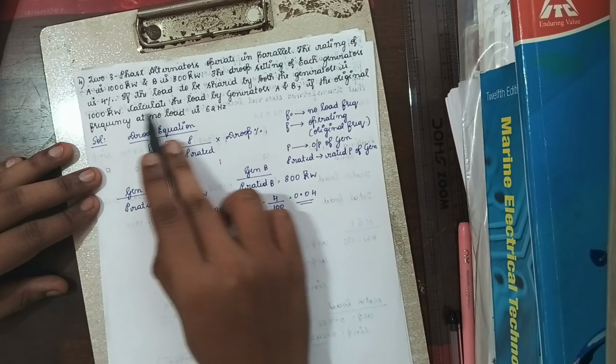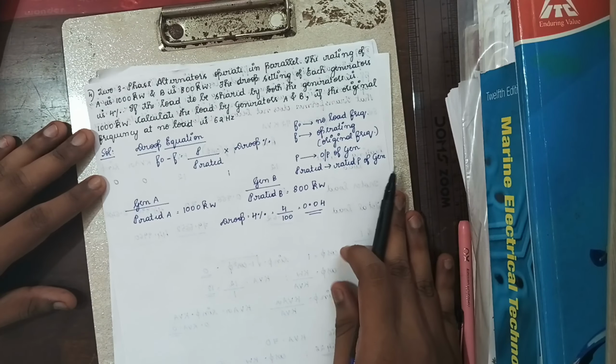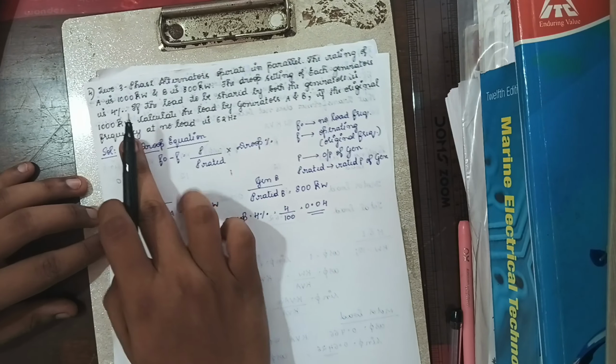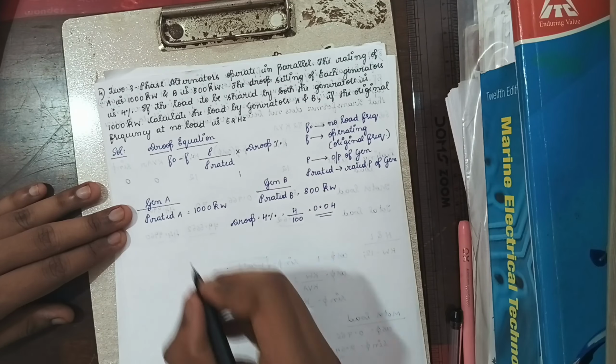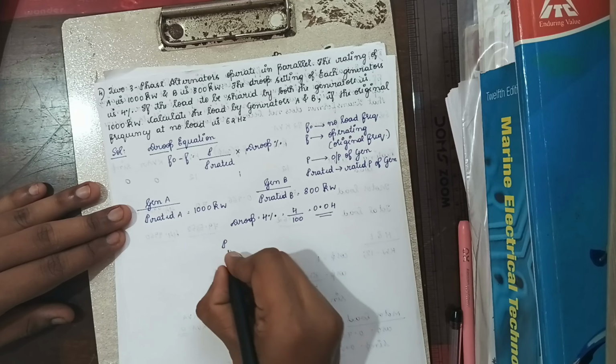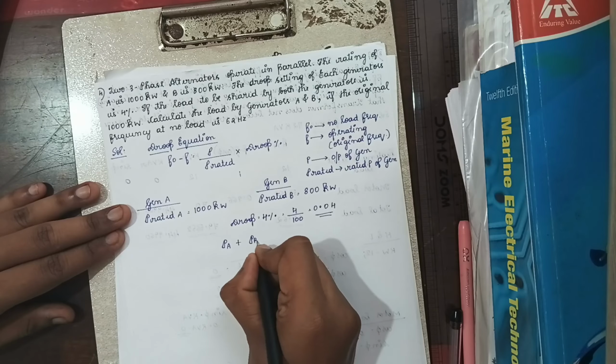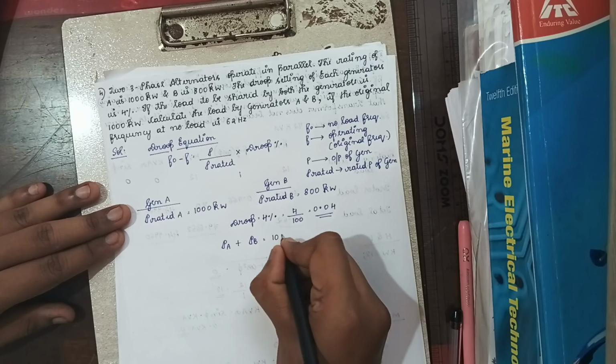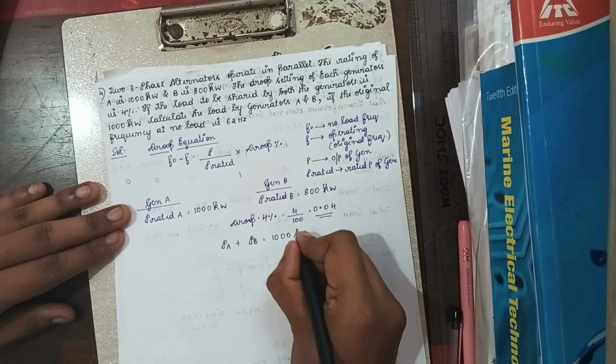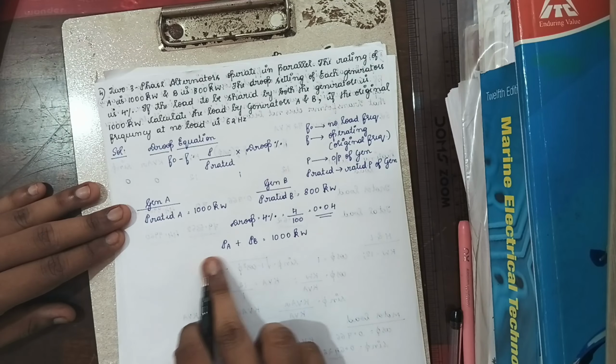So the output power that has to be shared by both generators is 1000 kilowatt. So PA, the power of generator A, plus power of generator B, is equal to total 1000 kilowatt.